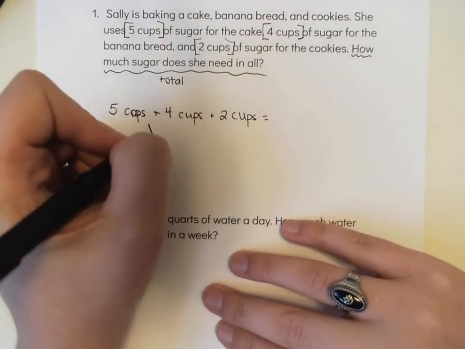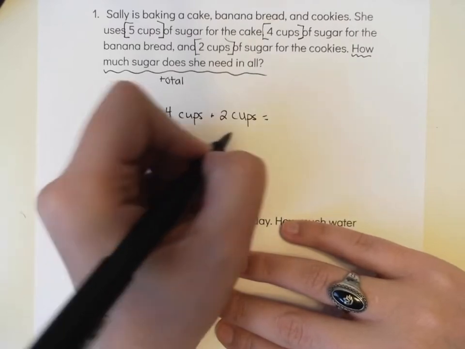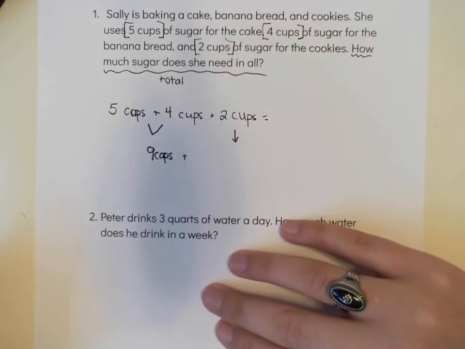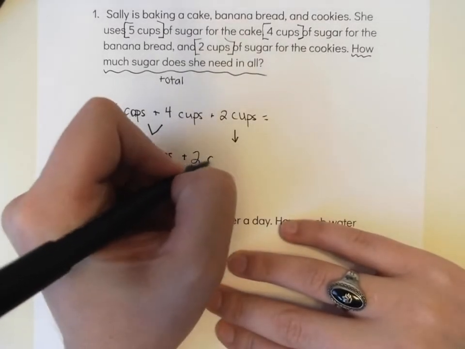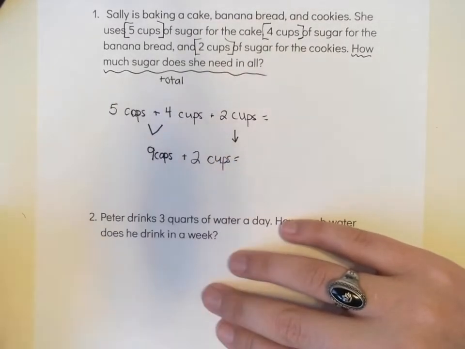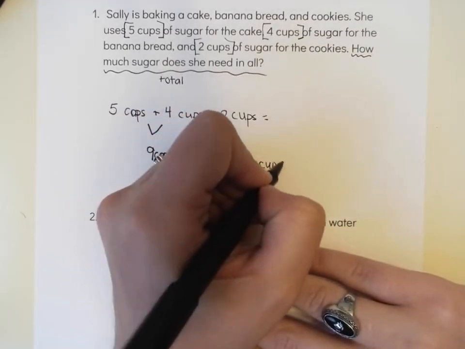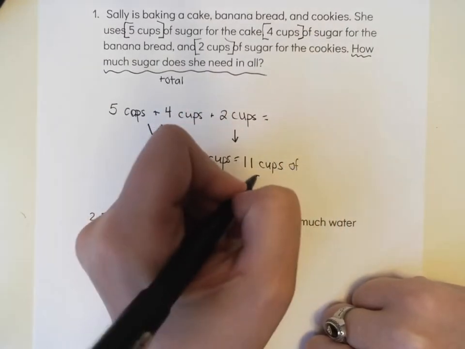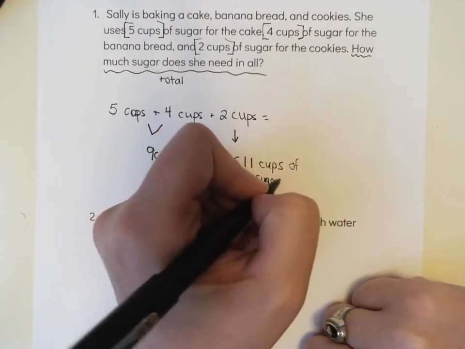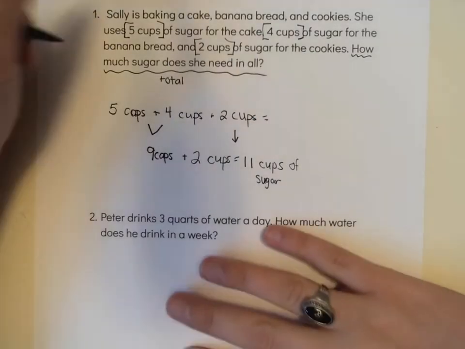Now I know that 5 plus 4 is 9 cups. Now, I have to bring down my 2 cups because I can't forget about it. That's still part of the amount that she needs for baking. So my 2 cups comes down. If I add 9 plus 2, I end up with 11 cups. But 11 cups of what? 11 cups of sugar. Okay, fairly simple. We're going to use addition to solve this one.